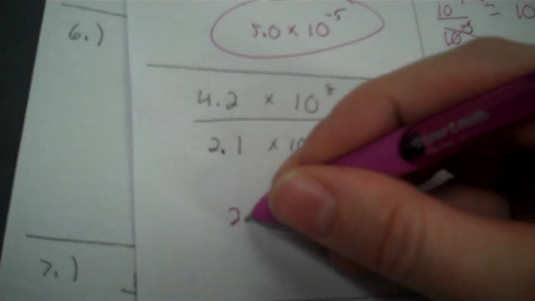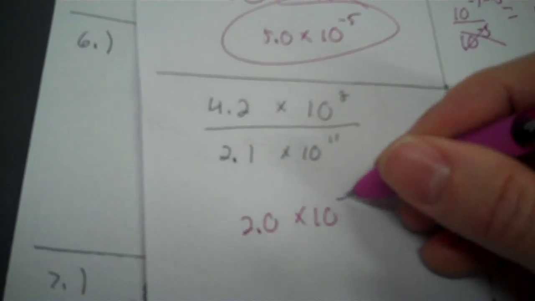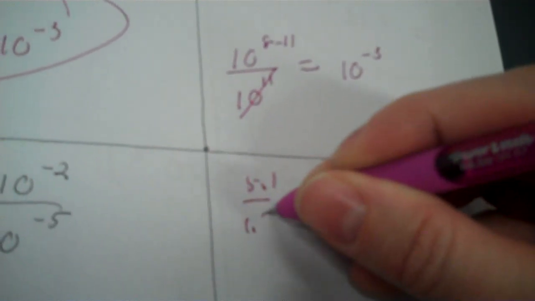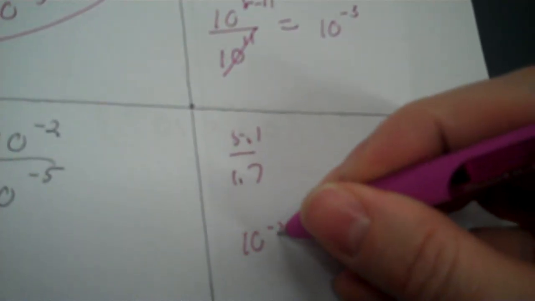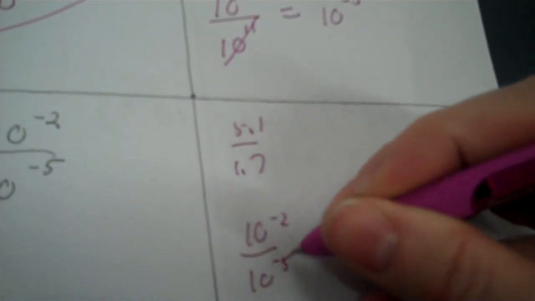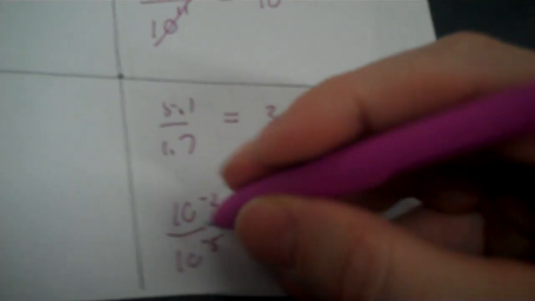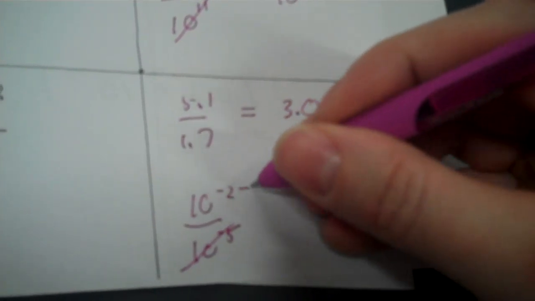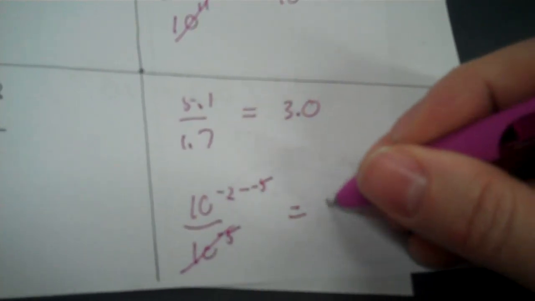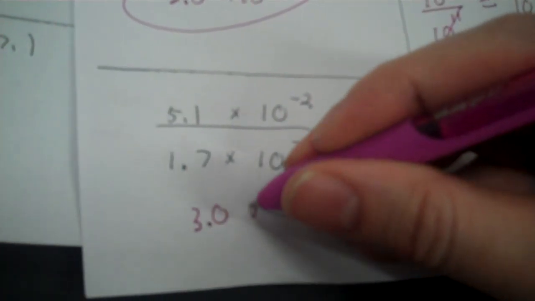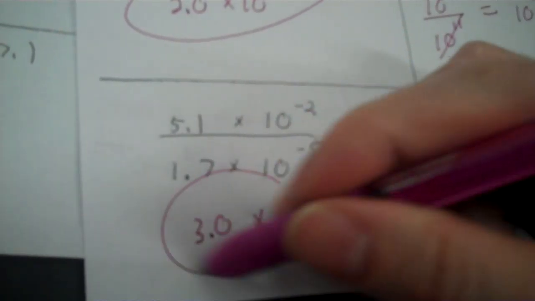So we have 2.0 times 10 to the power of negative 3. Okay, so I divide that, that's 3.0. Negative 2 minus negative 3 is 3. So 3.0 times 10 to the 3rd.